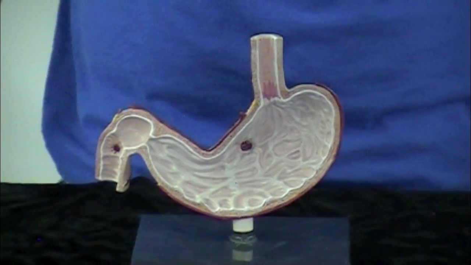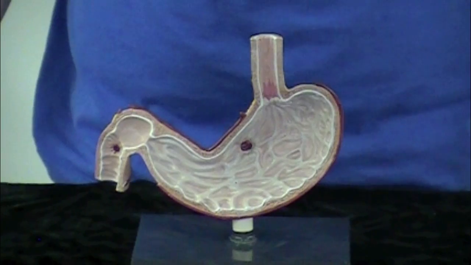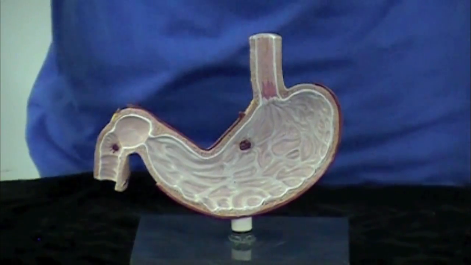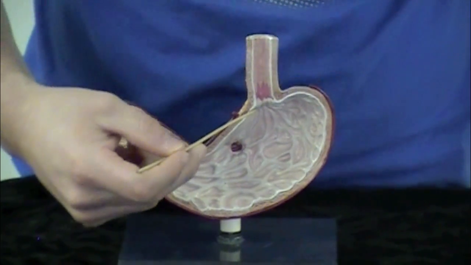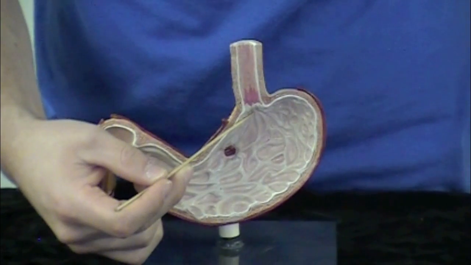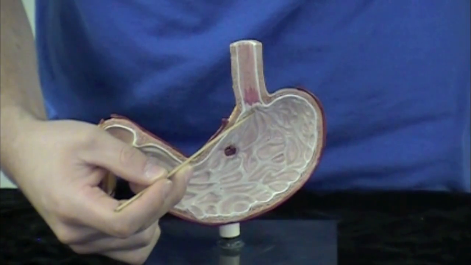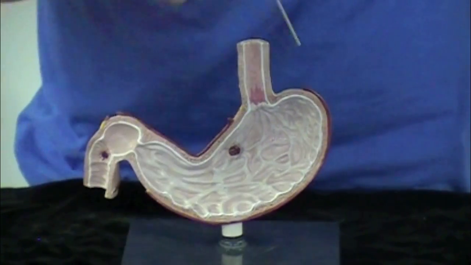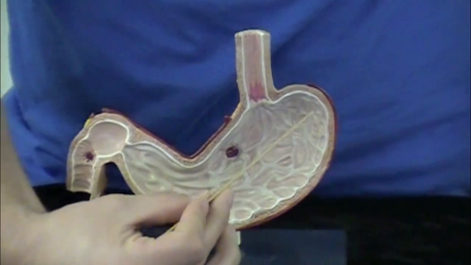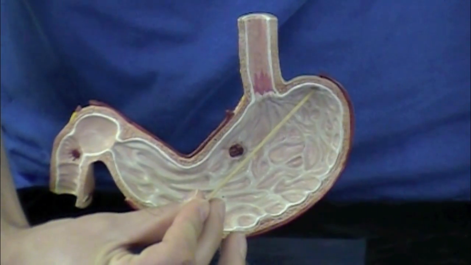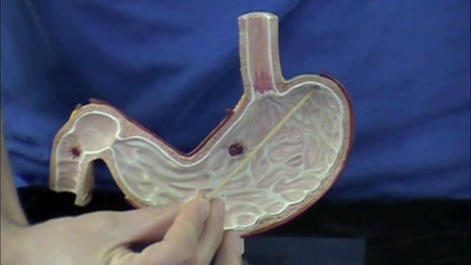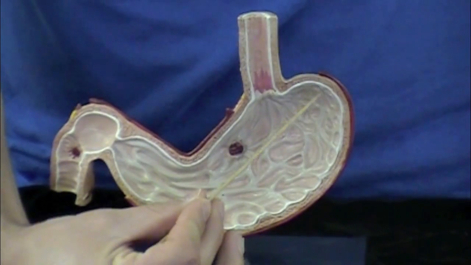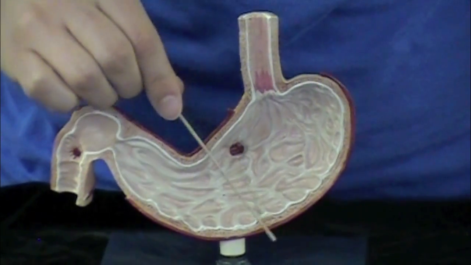Take a more in-depth look at the stomach. The first term in your lab manual will be the cardia, and that'll be this region here, and that is where the food will enter the stomach. The next region will be the fundus, and that'll be this region here. The next region will be the body, and that'll be that big middle part in here.